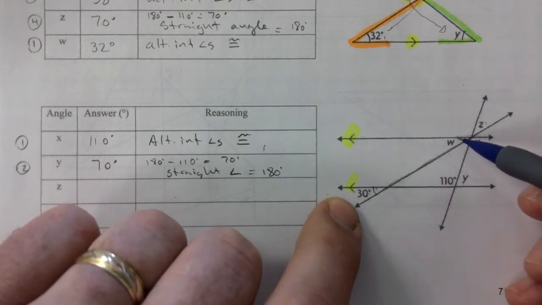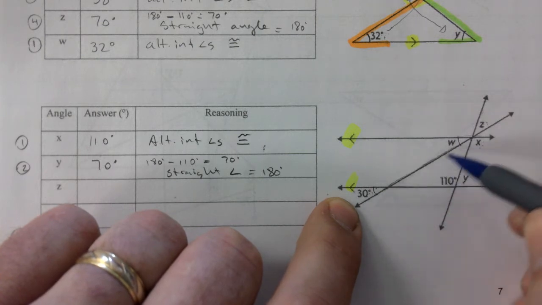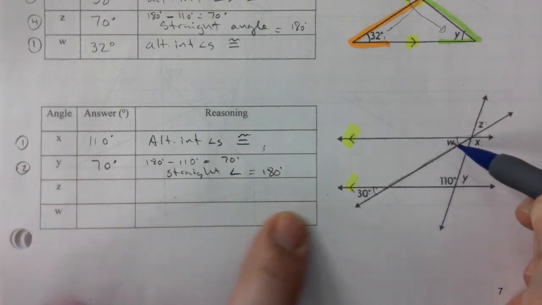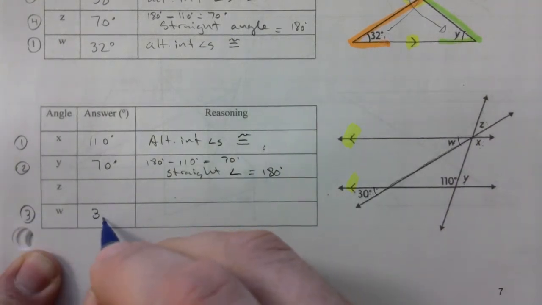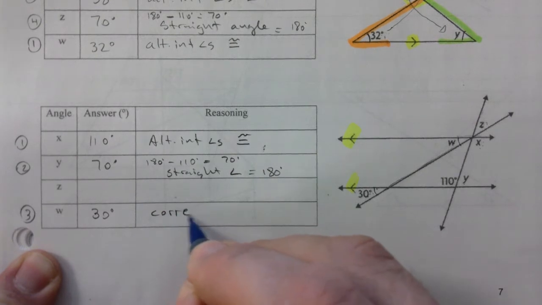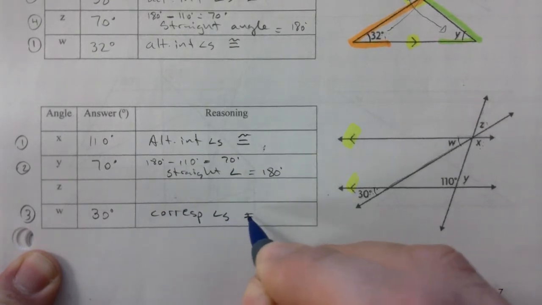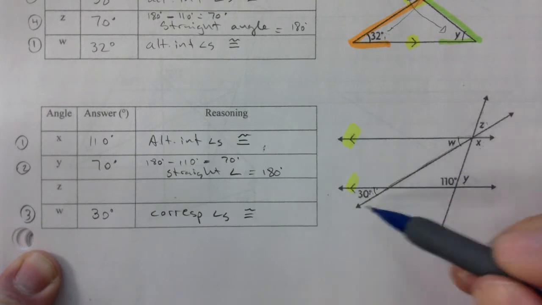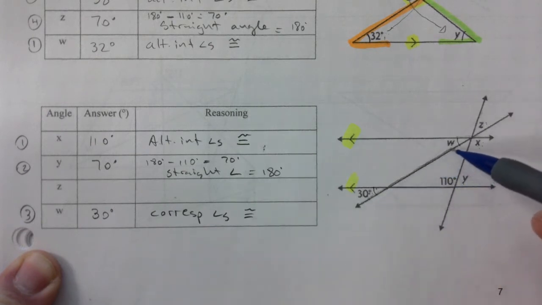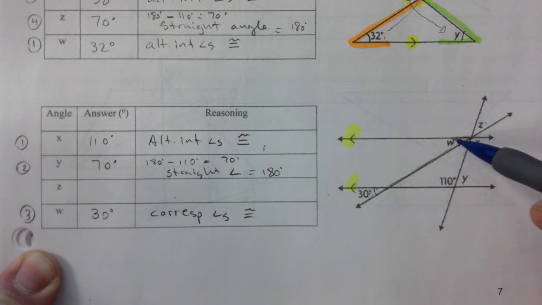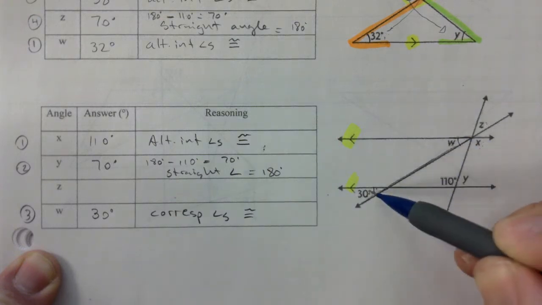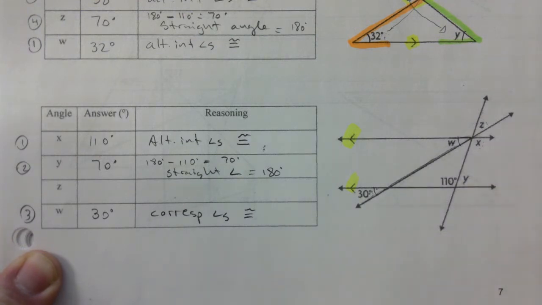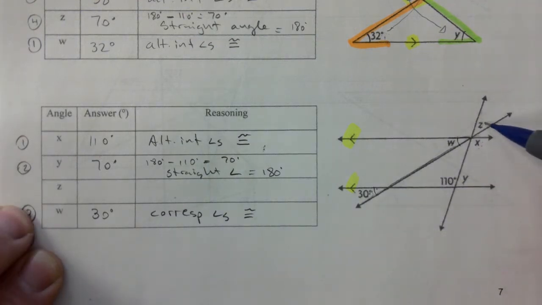30 and W are corresponding. That's right. So I'm going to go over here and I'm going to say that's 30. Corresponding angles are congruent. There you go. So I went along the transversal until I hit the parallel line. So I do have a bit of a connection there, right? And now I need to find Z. How would I do that?